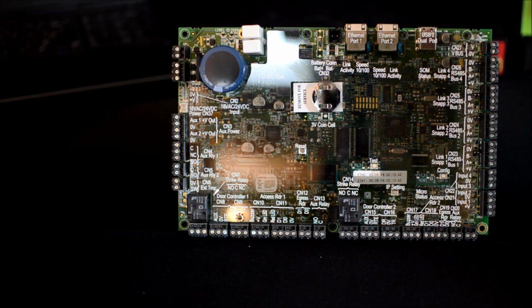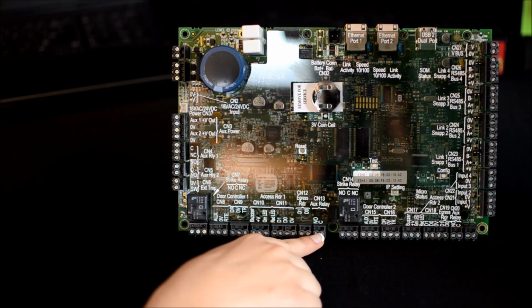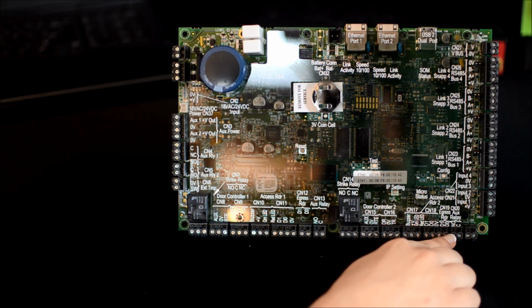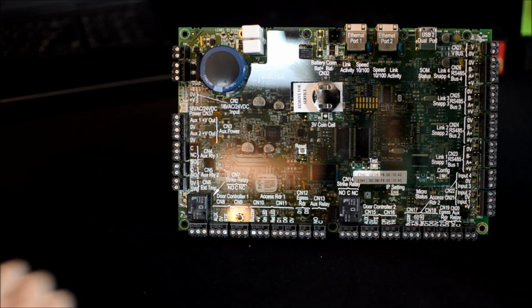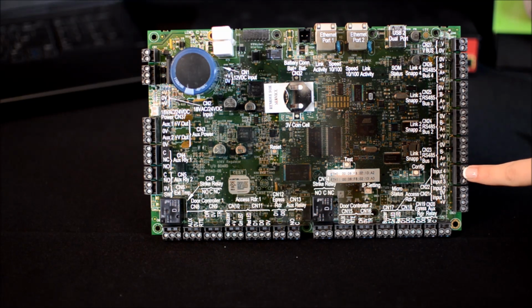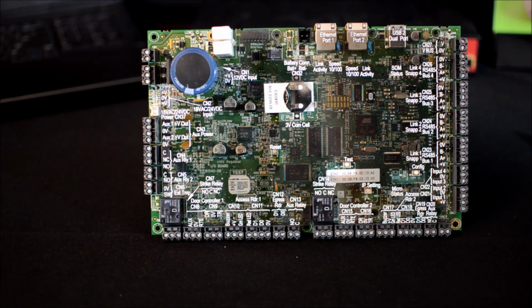CN12 is the breakout for the data conductors of your secondary reader wiring. Next to CN12 is CN13, which is an additional auxiliary relay rated for 30 volts DC at 1 amp. After CN13, the terminal blocks CN14 through CN20 repeat the configuration to allow for the second door wiring. At the bottom of the right-hand side of the panel, we find CN21 and CN22, which are auxiliary inputs configurable to be either unsupervised or 1, 2, or 4 state supervision.